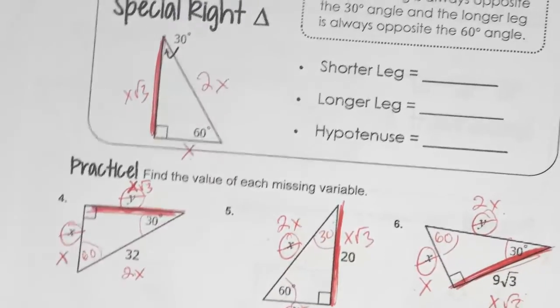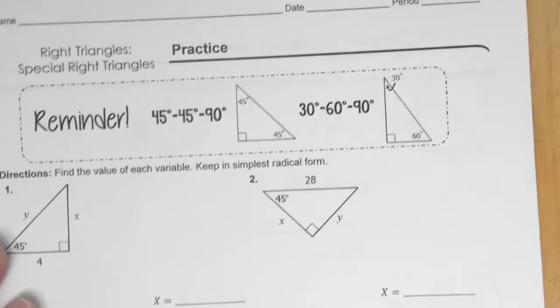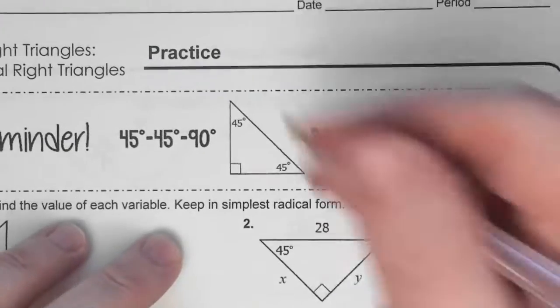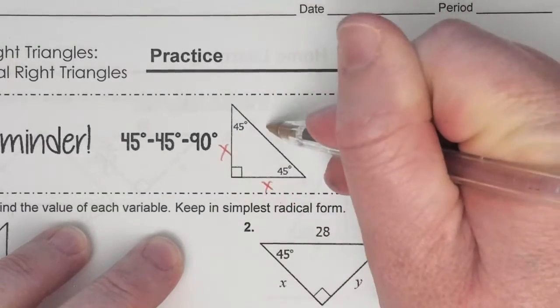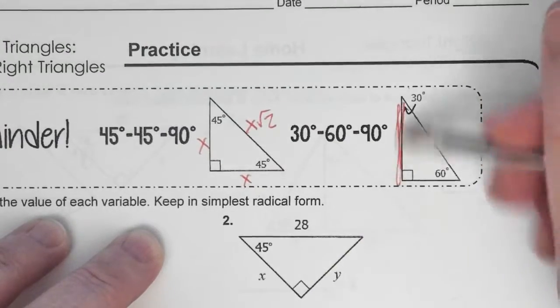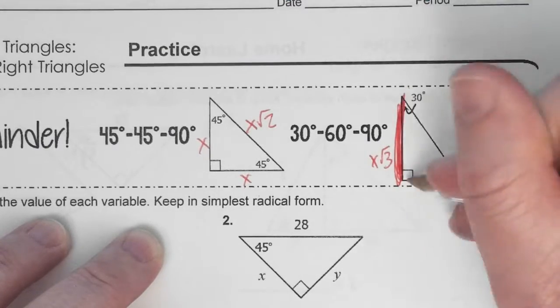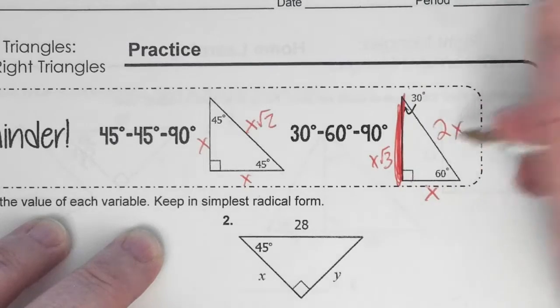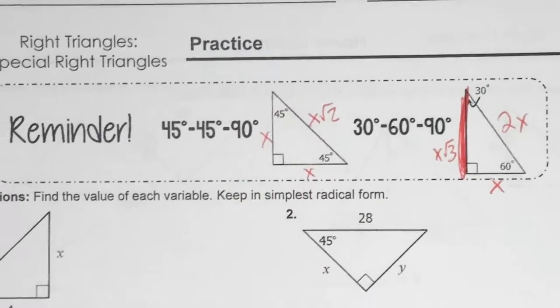All right, so now we're going to go to page 4. Everyone turn to page 4. Okay, so let's go ahead in this top part and write down the reminder of everything. For 45, 45, 90, this is x, x, and the third side is x radical 2. For 30, 60, 90, here's the fold. That's x radical 3. The short side is x, and the long side is 2x. We're going to start with the 45, 45, 90s right now.